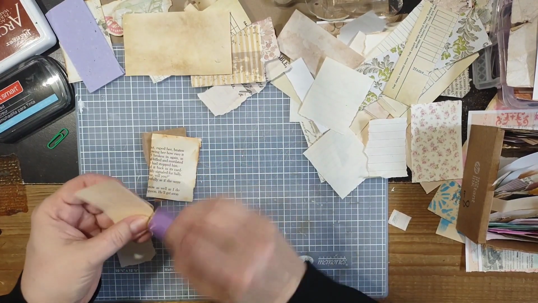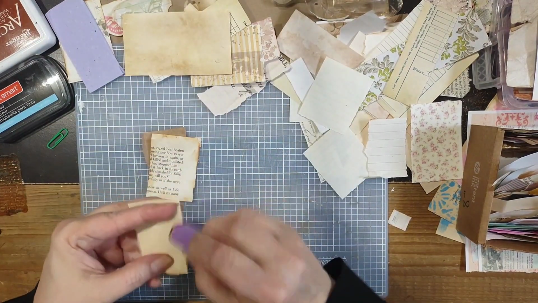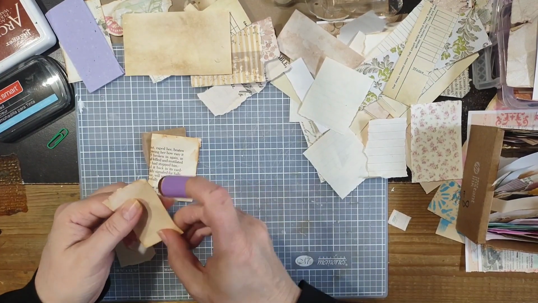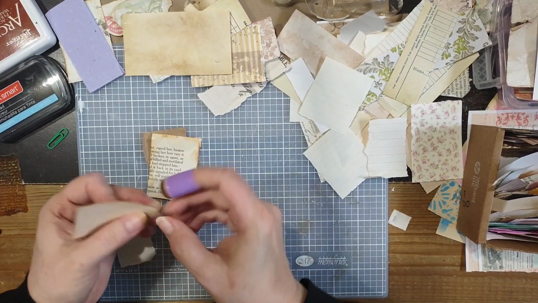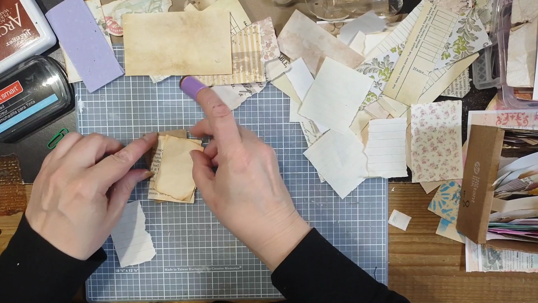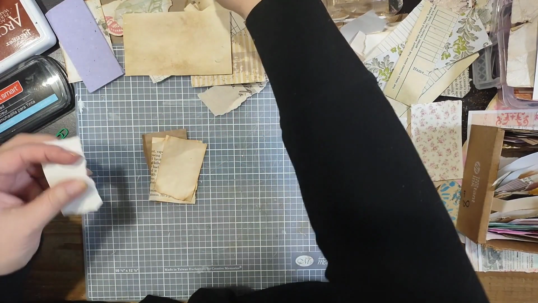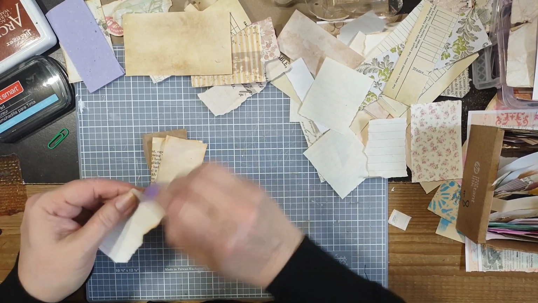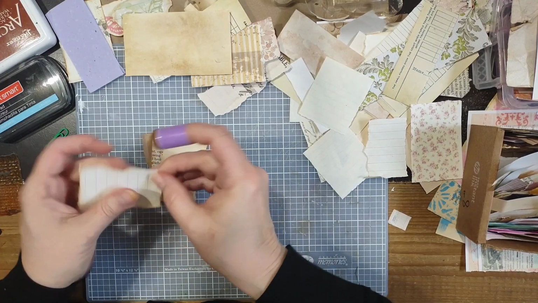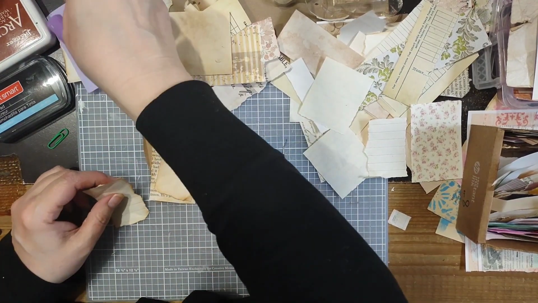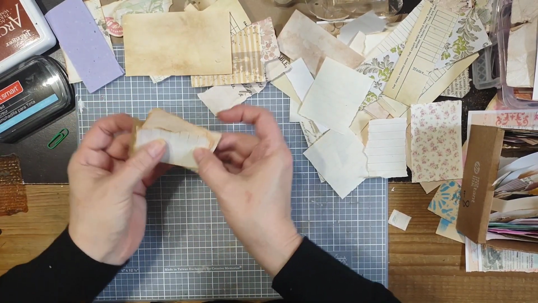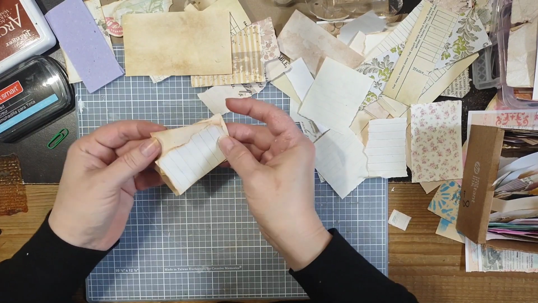With these, usually I use 3 to 4 scraps. The reason I do 3 to 4 is that you could do 2 if you wanted to, but I find that might look too simple. Not there. And I think I might go this way with this one.